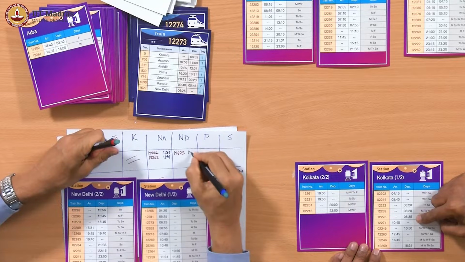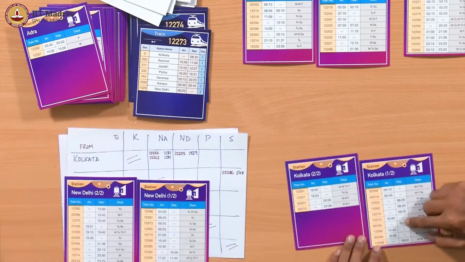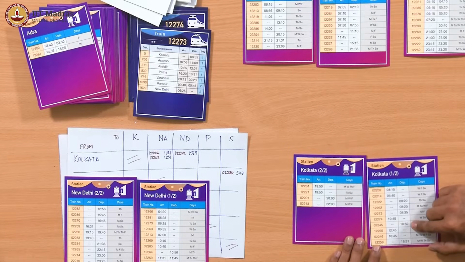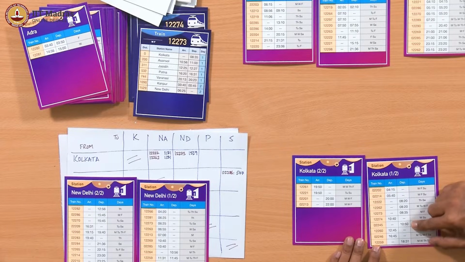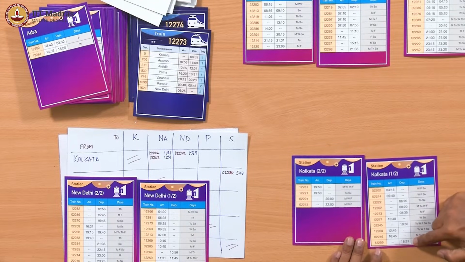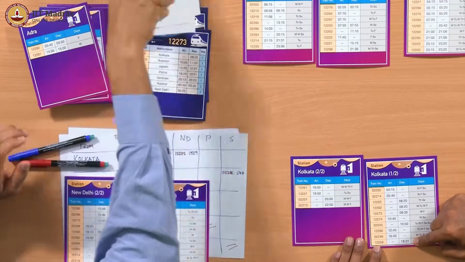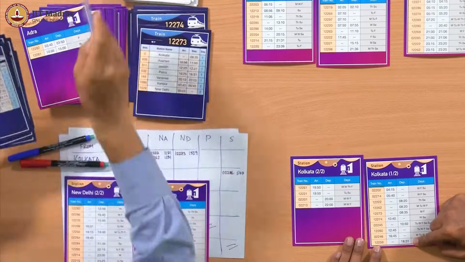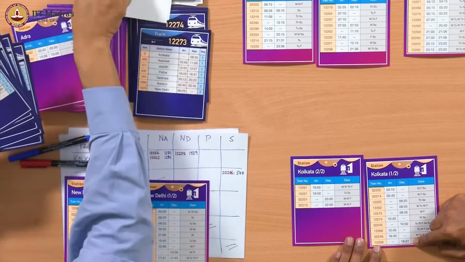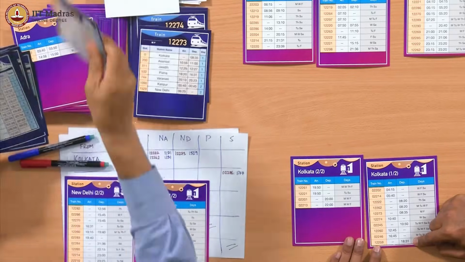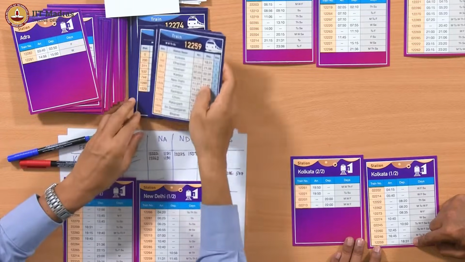Okay. The next one is arrival, so I am leaving it. 02245. Nope. These two are arrivals. Then 12259. I think it should be there. Yes. 12259. It's passing through Delhi, not stopping at Delhi. Interesting. It's actually going to Bikaner.